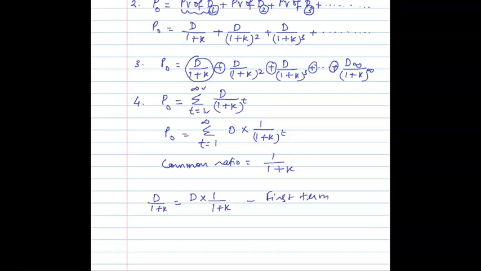Then the second term, I can write as d multiplied by 1 over 1 plus k multiplied by 1 over 1 plus k. So when I moved on to the second term, I multiplied with a ratio of 1 over 1 plus k. That is how it gave me d multiplied by 1 over 1 plus k to the power 2, which is equal to d over 1 plus k raised to the power 2.